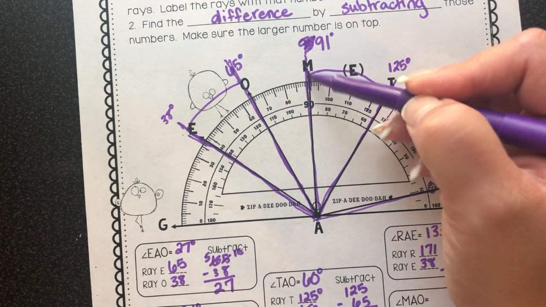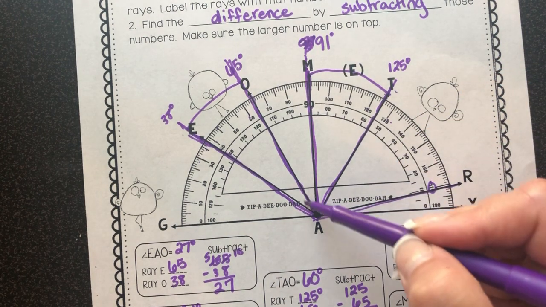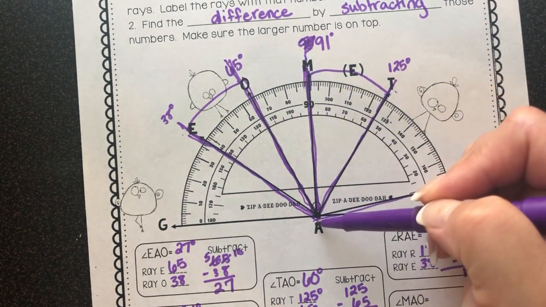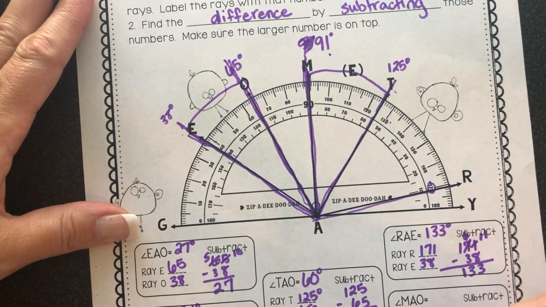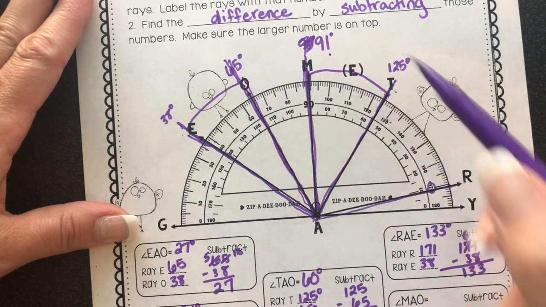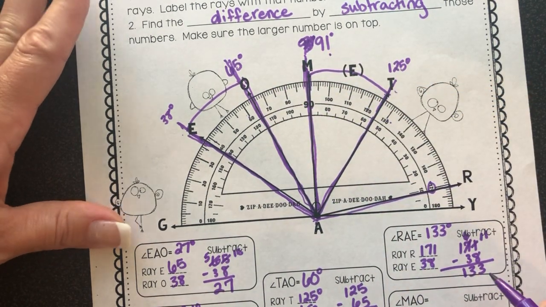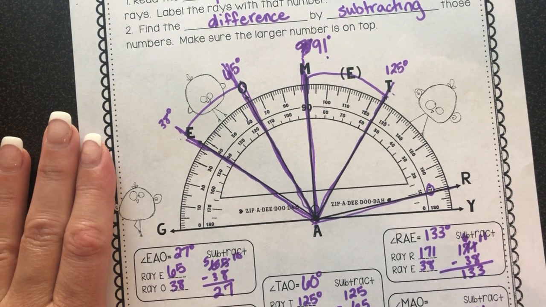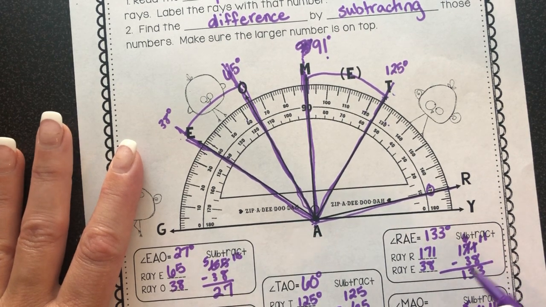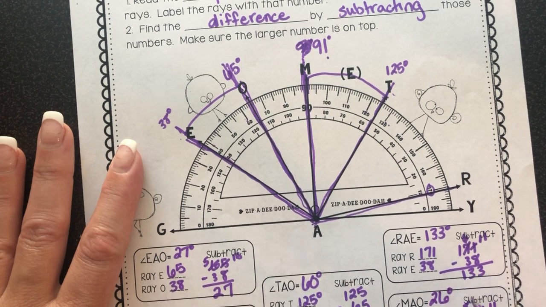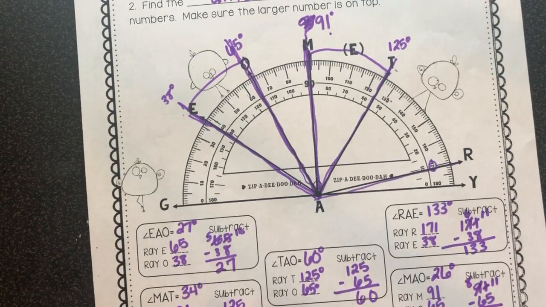Now angle MAO. I have M, A, and then O. I already know that ray M is pointing to 91 degrees and O is pointing to 65 degrees. So I just need to subtract those two. 91 minus 65. Can't subtract 1 minus 5, gotta borrow, that's 8. This is 11. 11 minus 5 is 6, and 8 minus 6 is 2. So angle MAO represents 26 degrees.